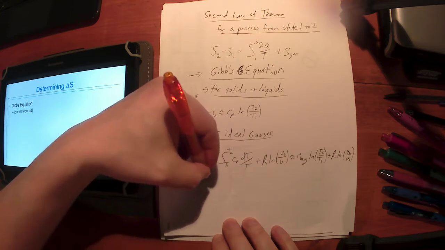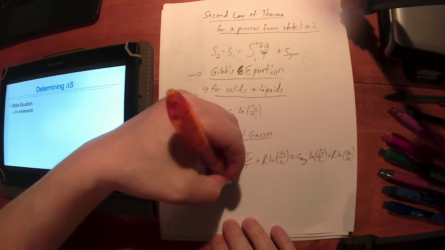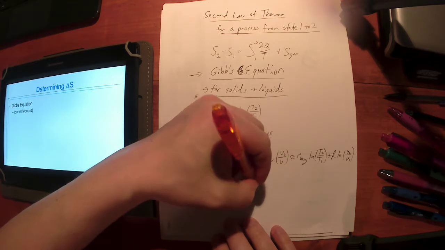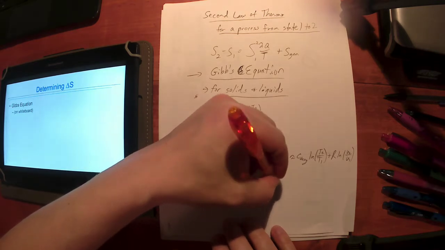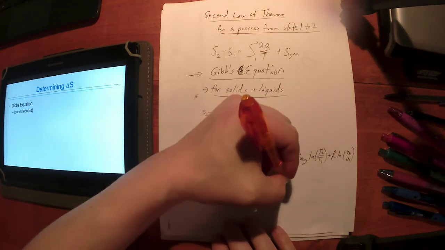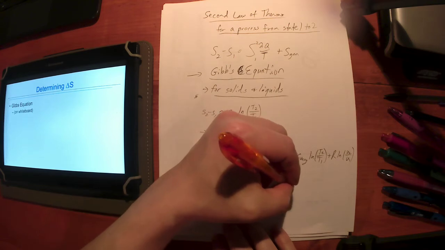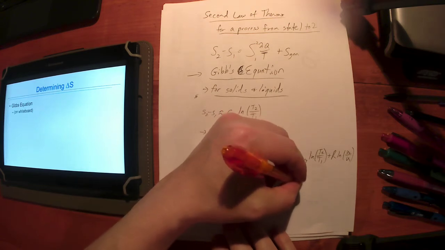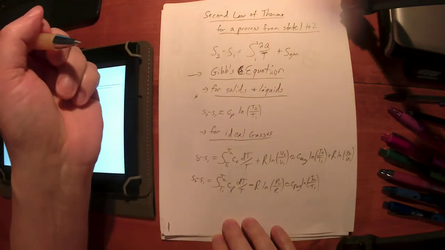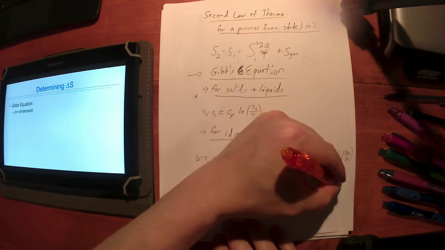Another way you can find an entropy change is the integral from T1 to T2 of C sub P dT over T, and this one is minus R ln ratio of pressures, P2 over P1. And the same thing, we can do the same thing here that we did there. We can say this is approximately C sub P average ln T2 over T1 minus R ln P2 over P1.